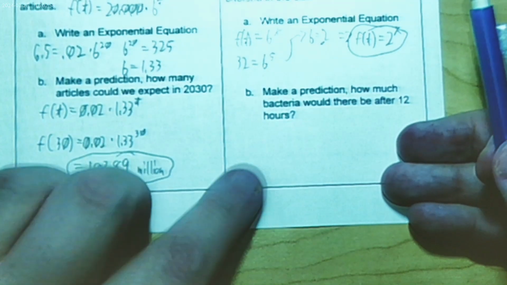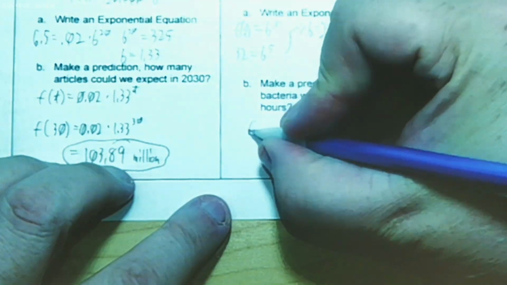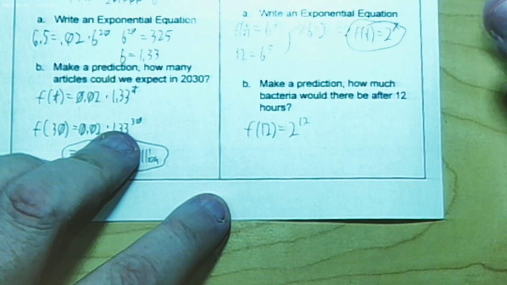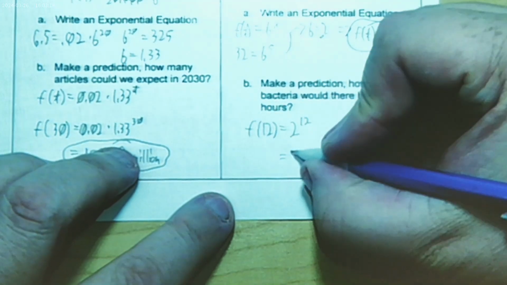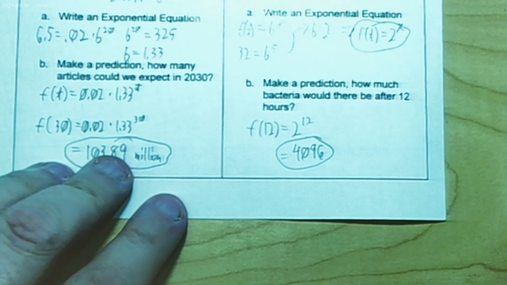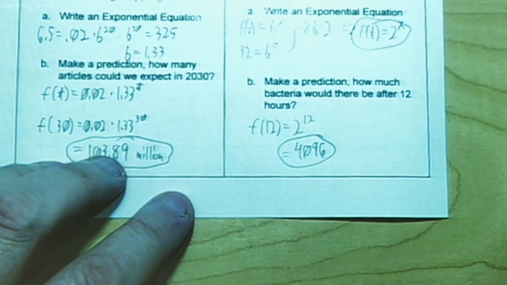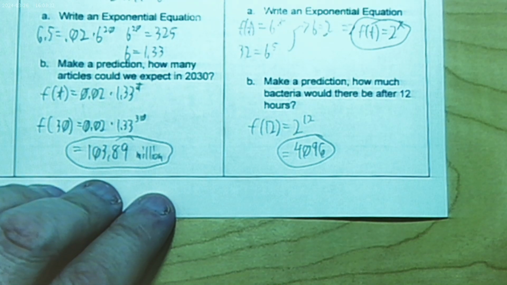We've got to make a prediction. How much bacteria will there be after 12 hours? Well, f of 12 equals 2 to the 12. Oh, and it's going to be a big number. Oh, not as big as I thought. 4096. Well, given that we started with 1 and after 12 hours we have over 4,000, that's a pretty good growth rate.